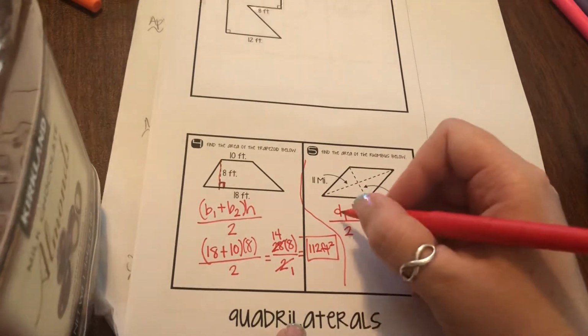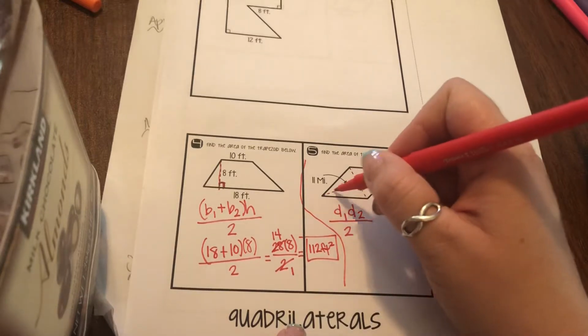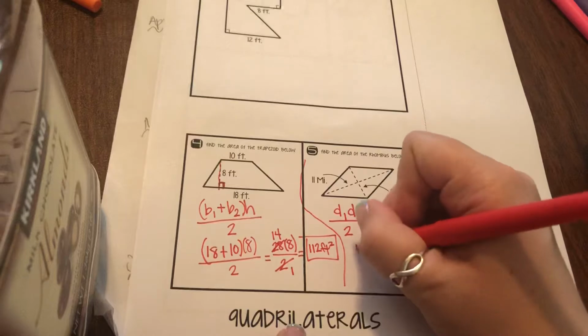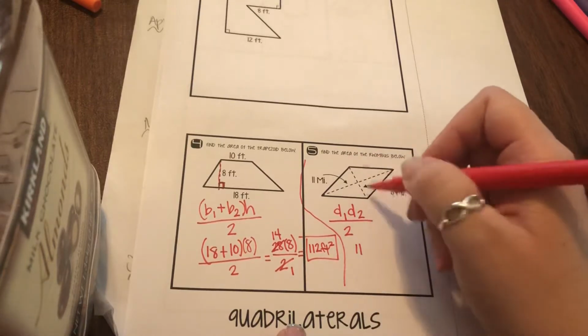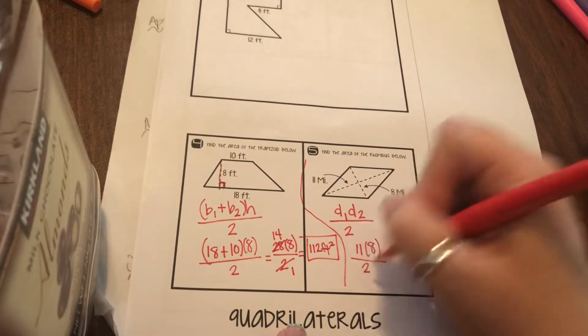My rhombus is diagonal 1 times diagonal 2. Diagonal is what goes from one corner of your box to the opposite one. So this diagonal has a measurement of 11, and this diagonal has a measurement of 8. And then you're going to put that over 2.